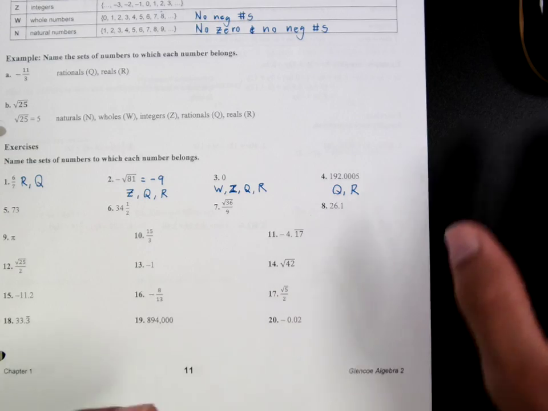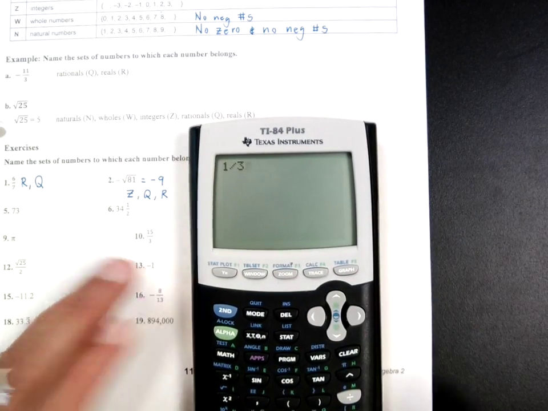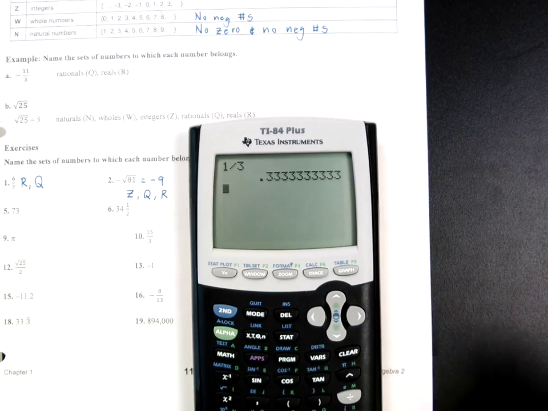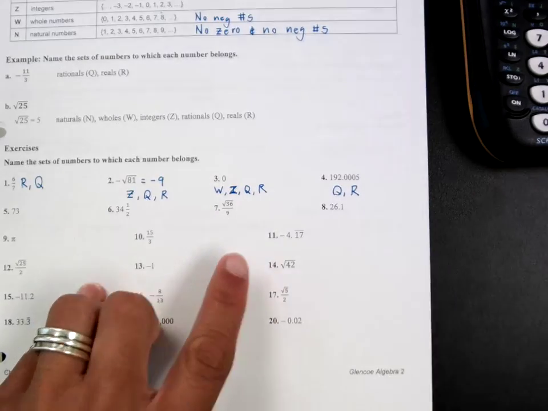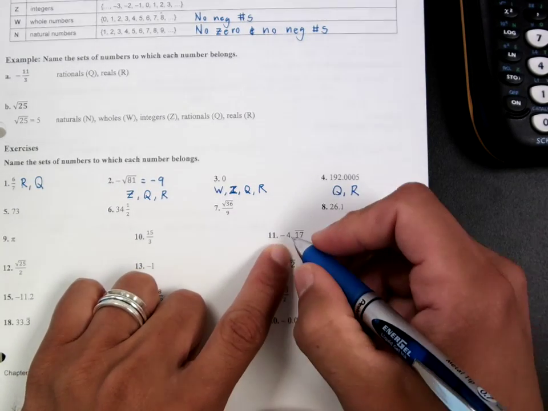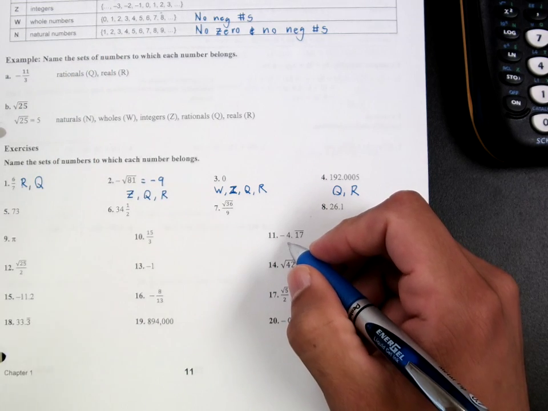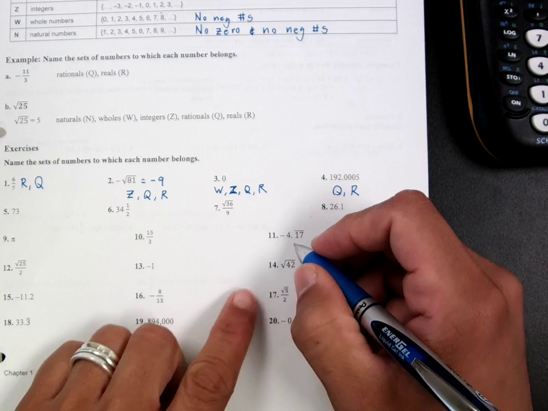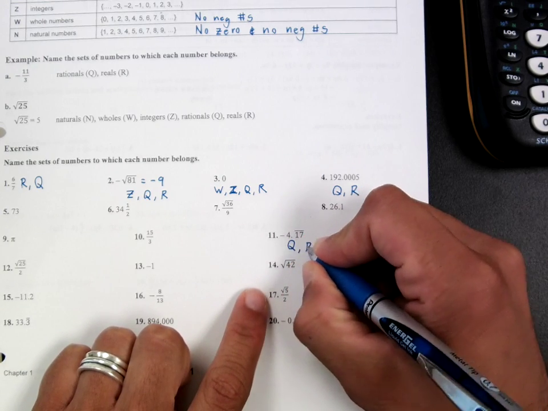Okay, so a number that repeats itself that's very famous, for example, is 1 divided by 3. That's 0.3333 repeating. Okay? So this is obviously a rational number. This is also a rational number. All right? So remember what we talked about. It's not a natural, it's not a whole number, it's not an integer, because they have to be whole numbers. They have to be a solid whole number. Okay? So the only thing it can be is rational and also a real number.